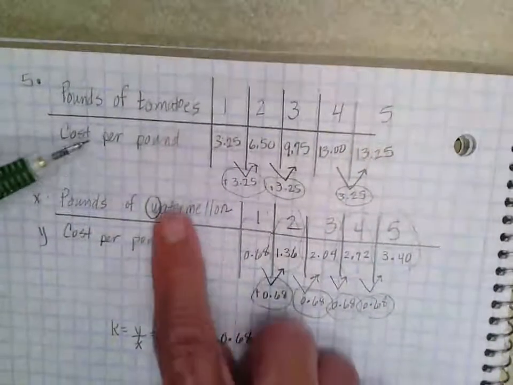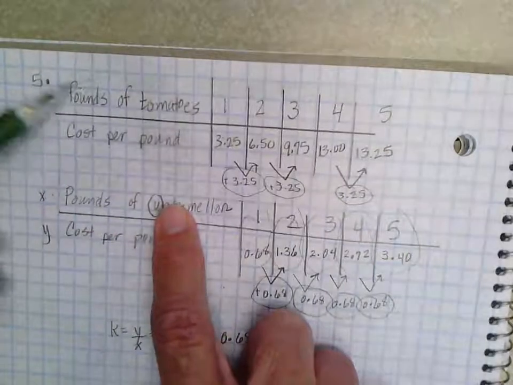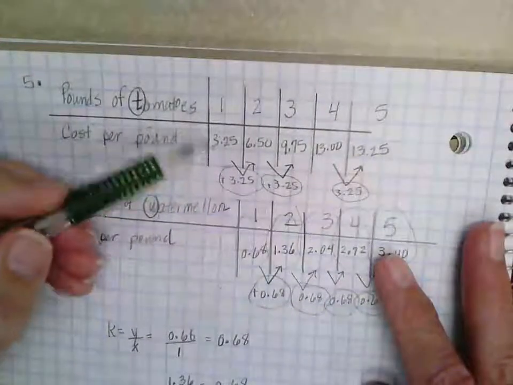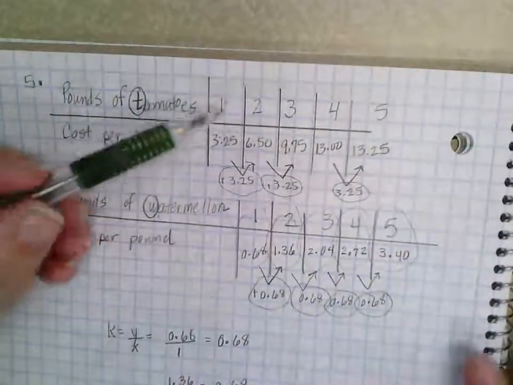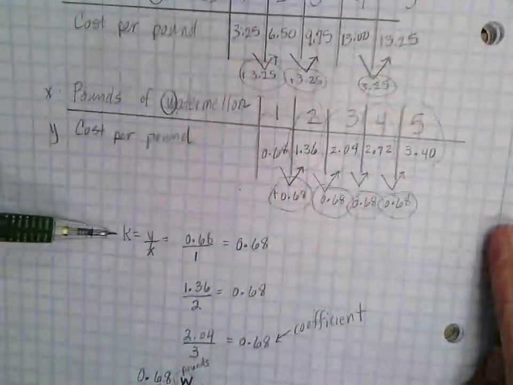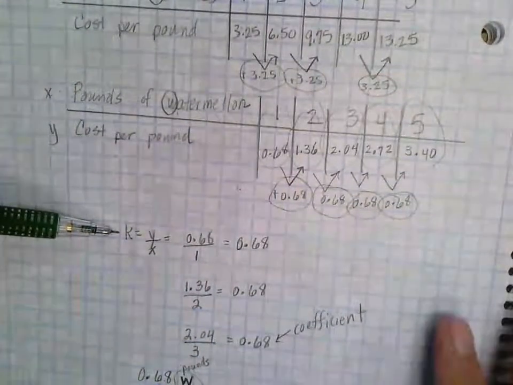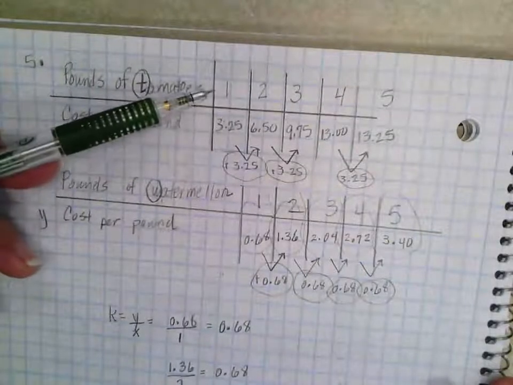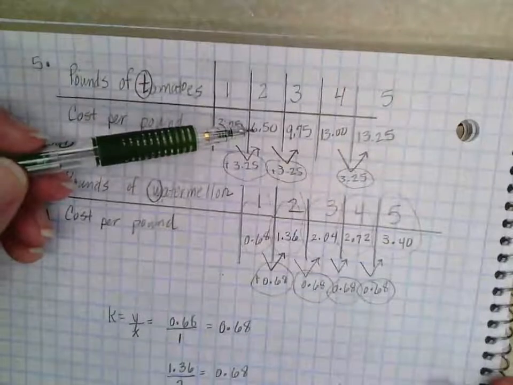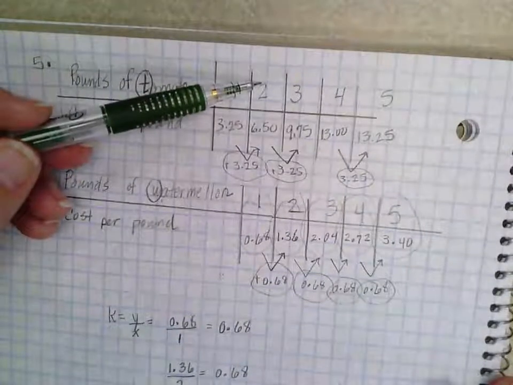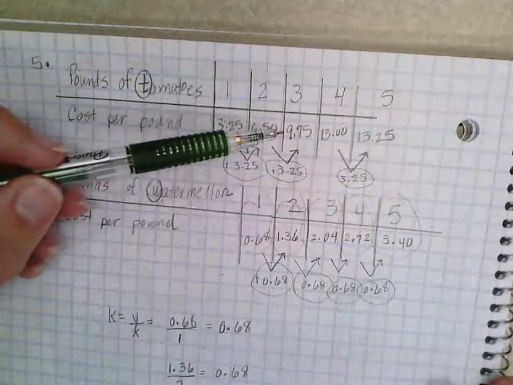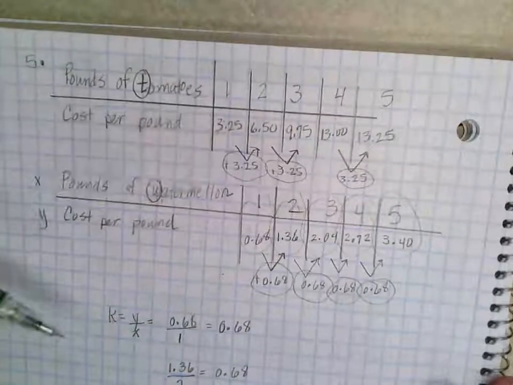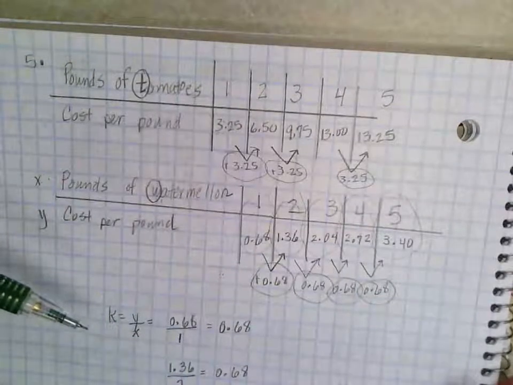I can do the same thing for my pounds of tomatoes, which they want us to use T for. When I divide each of these ratios out using my equation to find the constant, 3.25 divided by 1, 6.50 divided by 2, $9.75 divided by 3, I get $3.25 every single time.